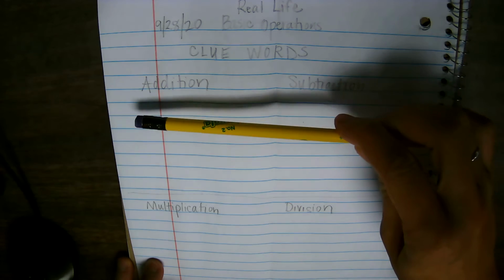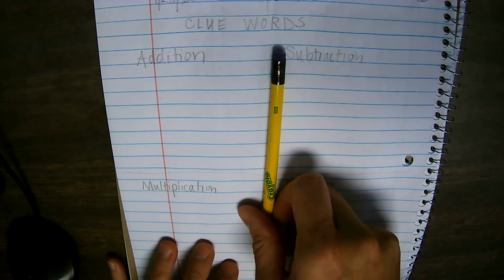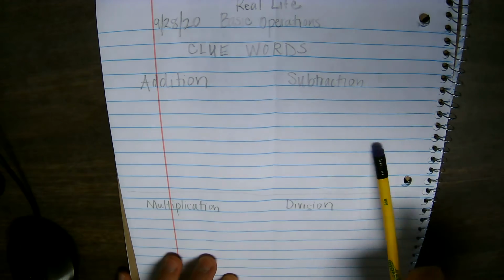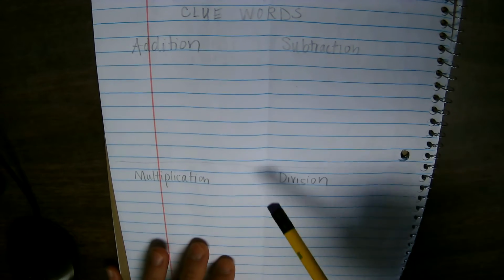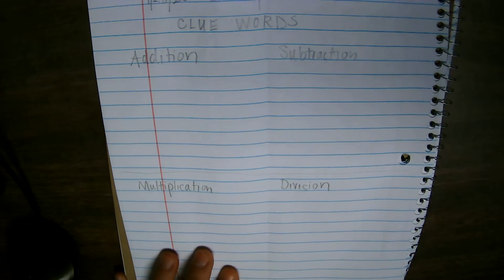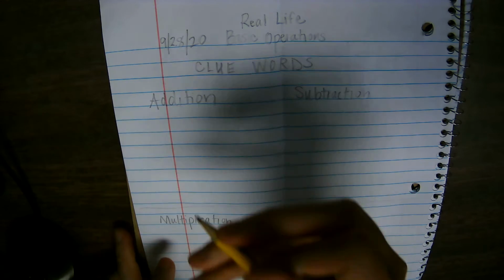Now remember, anytime you think that your answer is going to be bigger than the numbers that you're working with, you would be on this side, right? You would be adding or multiplying. Anytime you think your answer might be smaller than some of the numbers, you might be on this right side, right? Subtraction and division. So that's something you'll always want to think about.